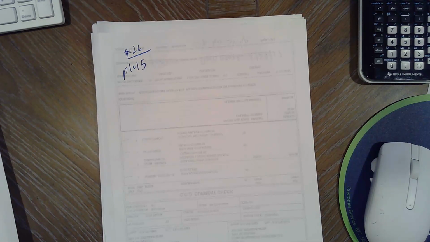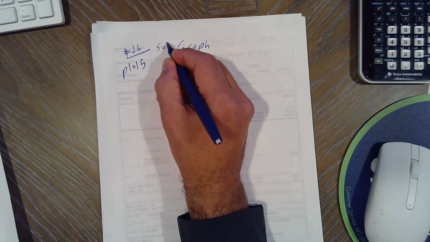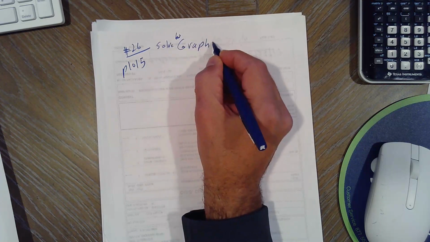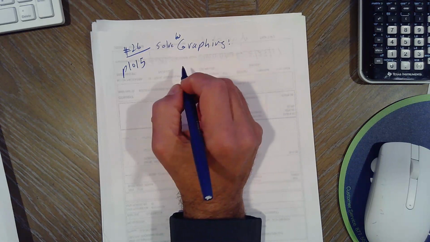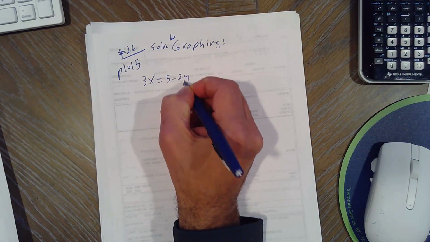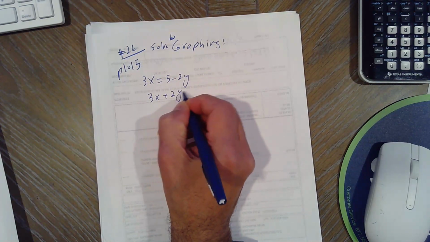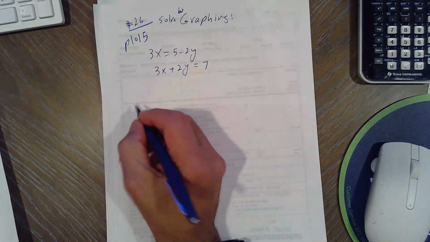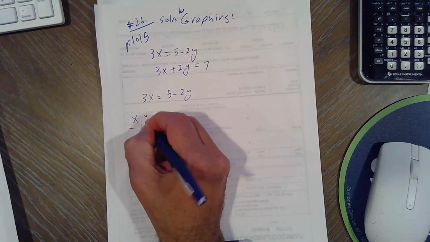So number 26, how do we graph? Solve by graphing. x equals 5 minus 2y. 3x plus 2y equals 7. Well, let's start. We've got to be a little clever picking the points because we don't want any fractions.